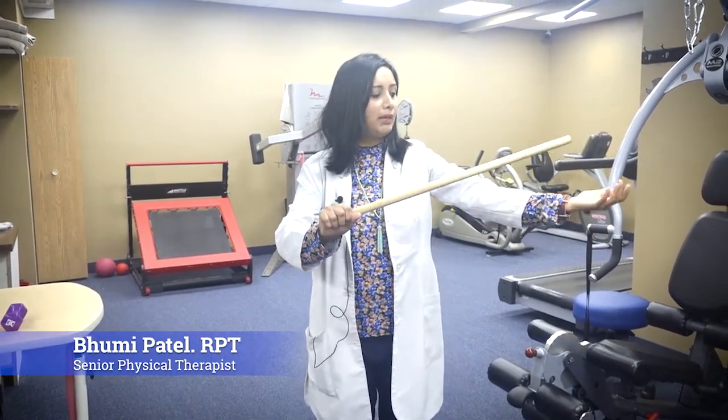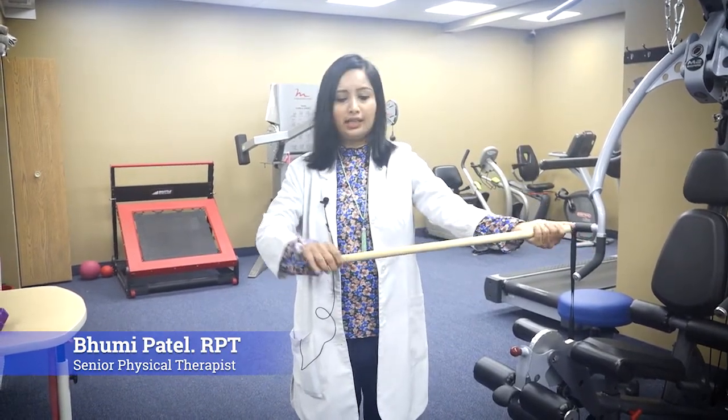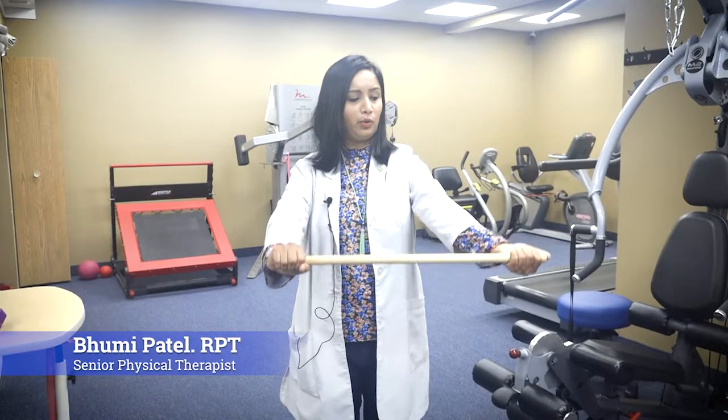So this is a very good exercise if you have an impingement syndrome or something. If you move your arm externally rotated, it helps and relieves the pain from the shoulder. That's why we are using this arm in an external rotation and this arm in a normal position.